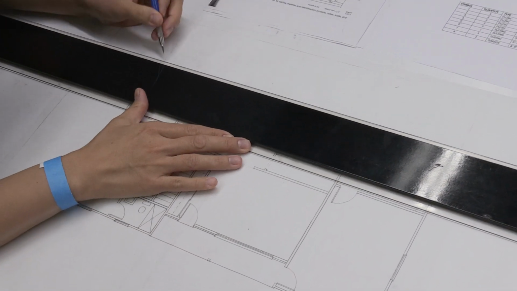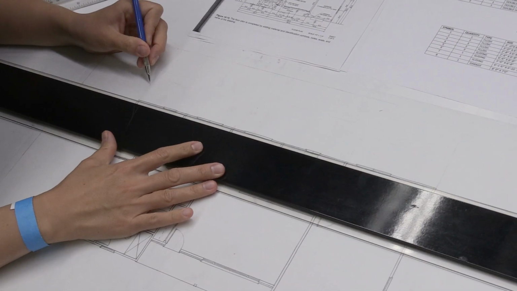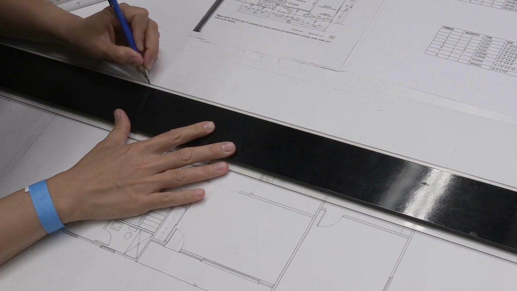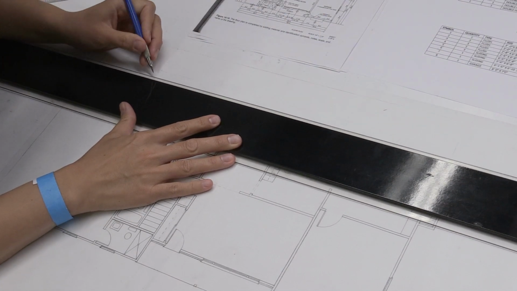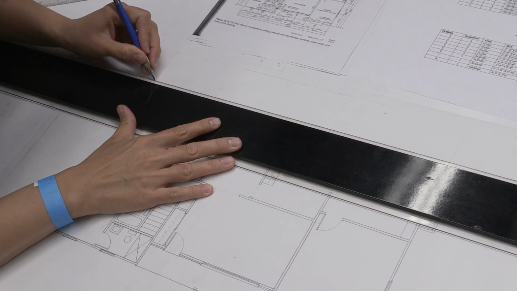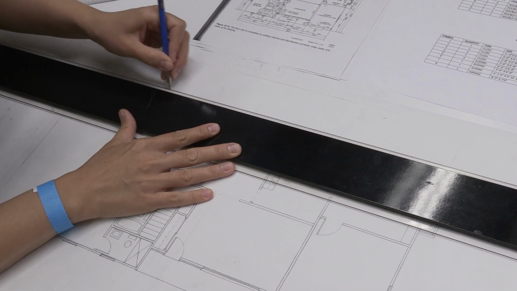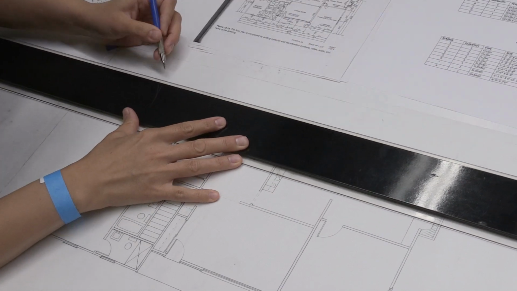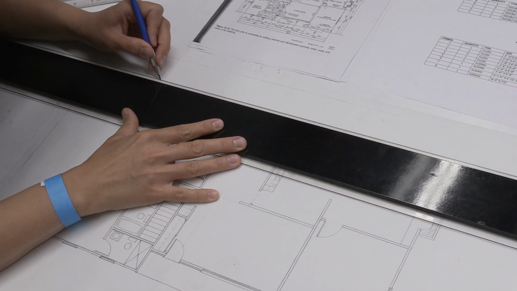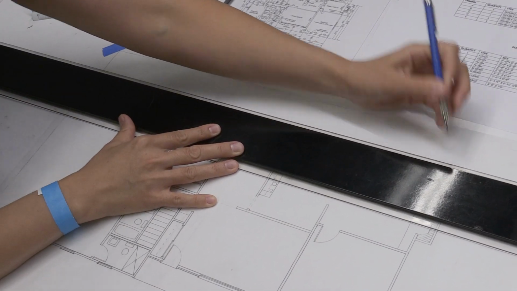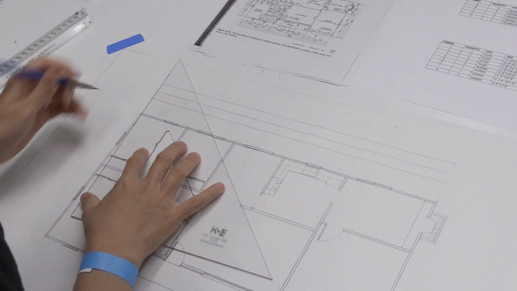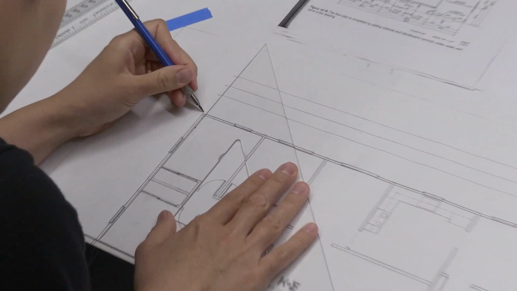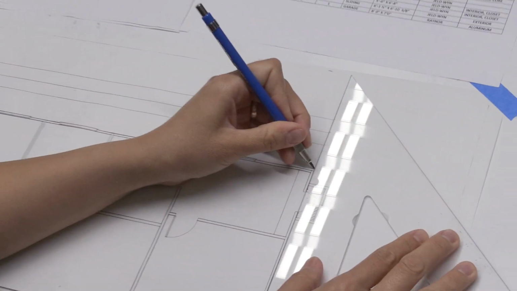And then I'm gonna draw horizontal lines. So the first one, 1 inch away from the floor plan. The second one, 1/2 inch away from the first dimension line. And the third one is also 1/2 inch away from the second dimension line. And I'm just gonna darken my vertical lines. Here and here.